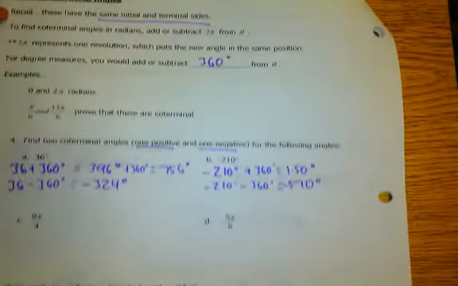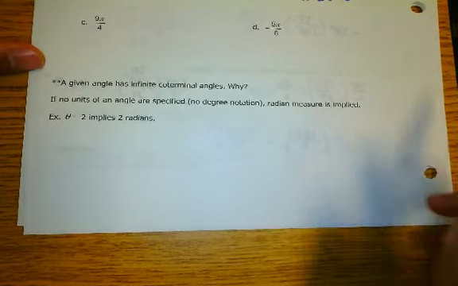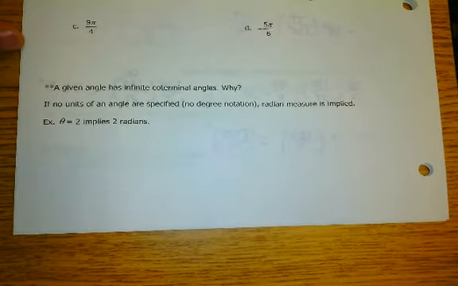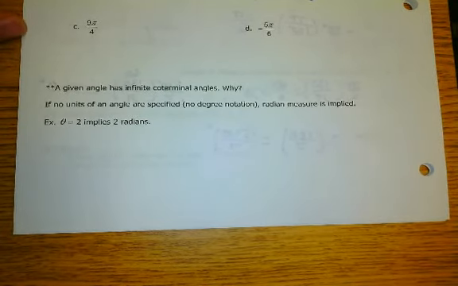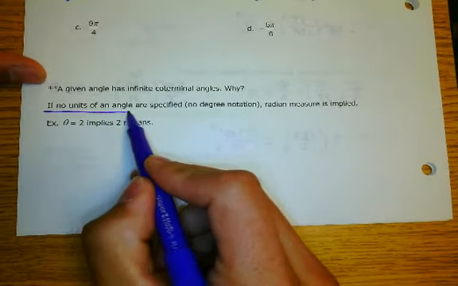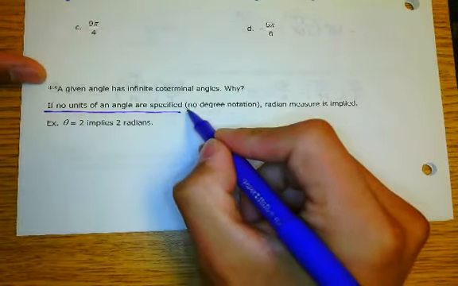I'm going to skip just to the bottom of the page. How am I going to be able to tell whether you're talking about radians versus degrees? If no unit of the angles is specified, that means the degree notation is missing, so I'm going to assume that you're talking about radians.